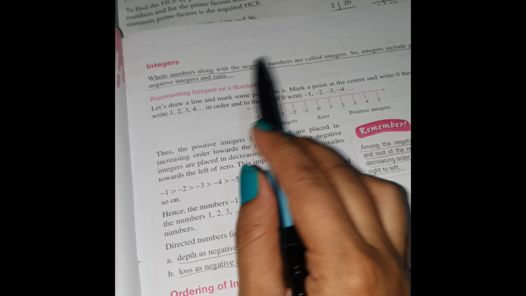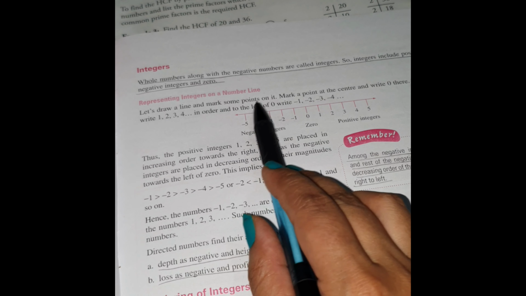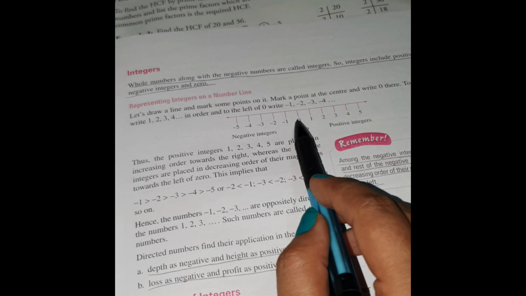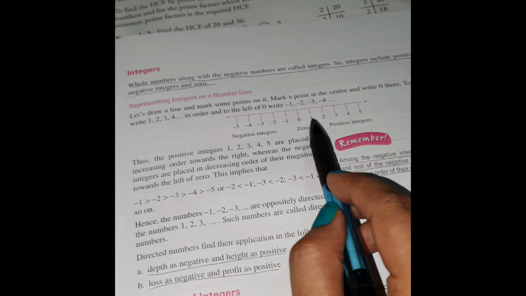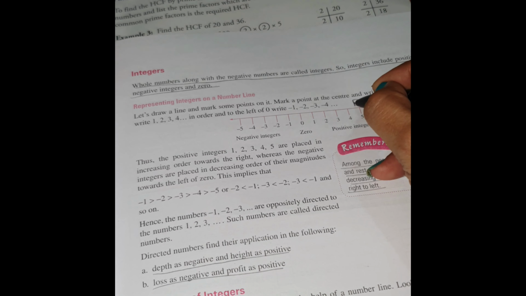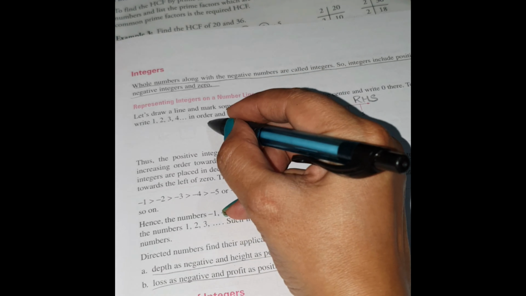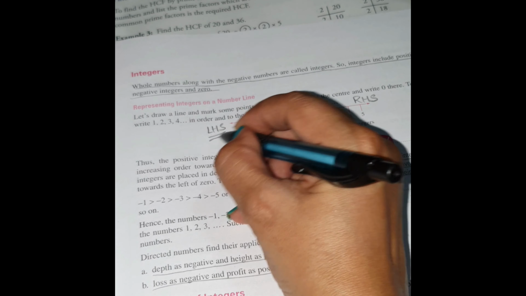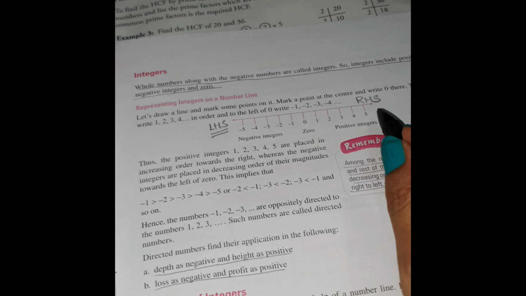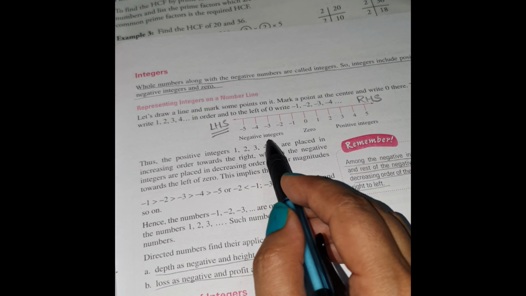Now representing integers on number line. How to represent the integers on number line? Let's draw a line and mark some points on it. Like one line is drawn here and some points are marked on it. You can see 0 and here positive numbers are there. This is the right hand side of the number line and this is the left hand side of the number line, right? So the right hand side will always be termed as the positive side and the left hand side will be termed as the negative side.